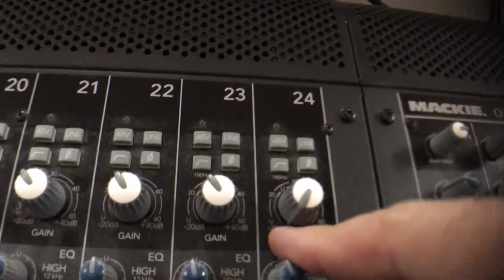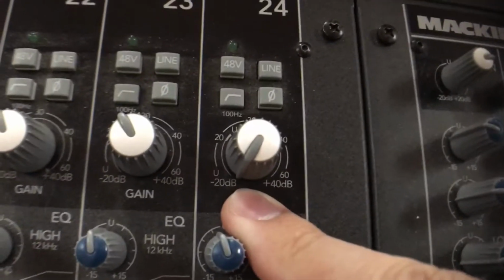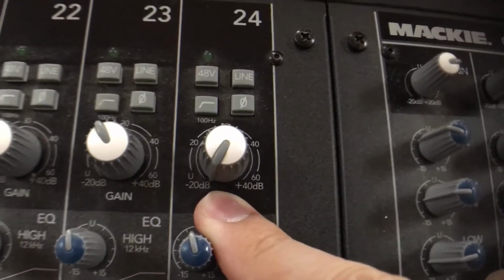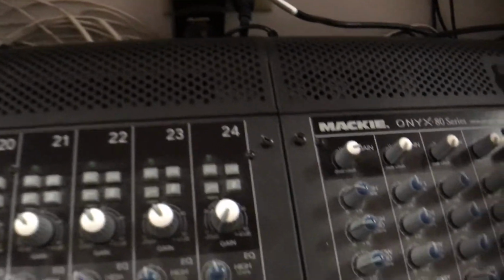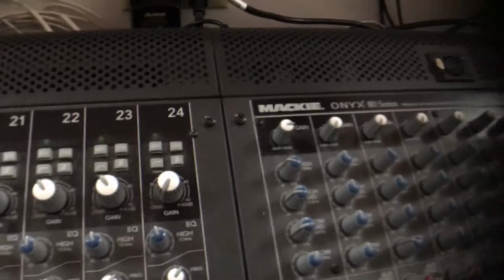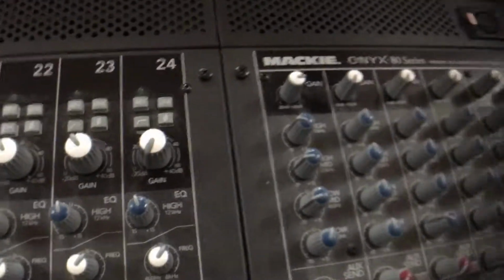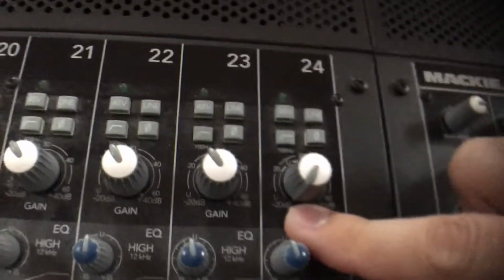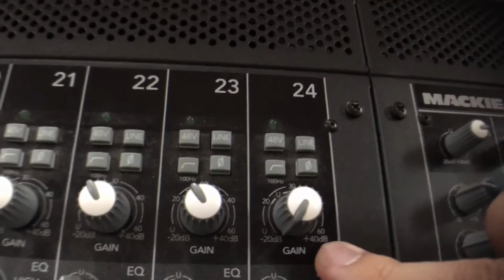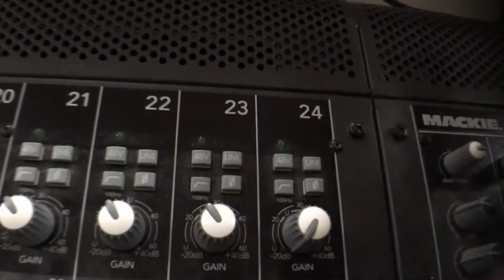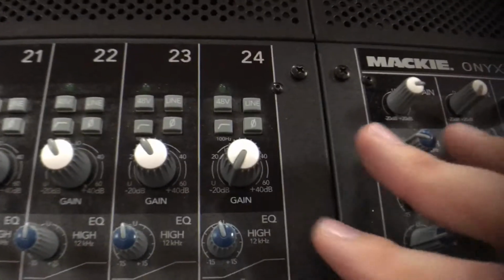If you notice, the far left-hand symbol on this knob is U. U is effectively meaning you're not doing anything. U is unity. It means you're not boosting it, and you're not cutting it. The far left symbol is U on this outer decibel scale. That means you're not boosting it or cutting it. You're not doing anything to it.